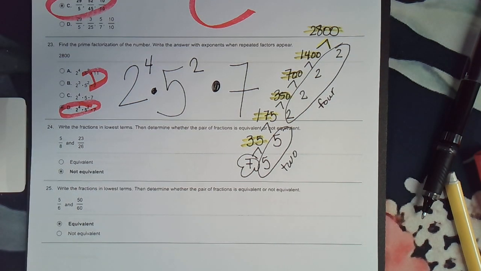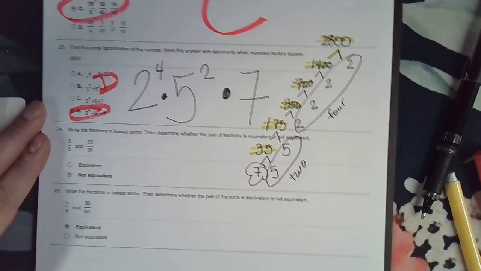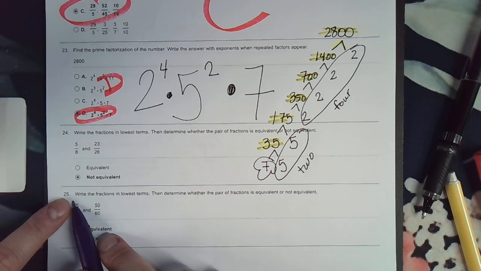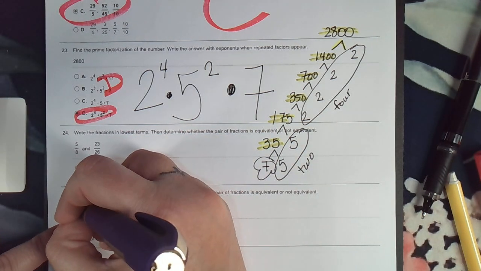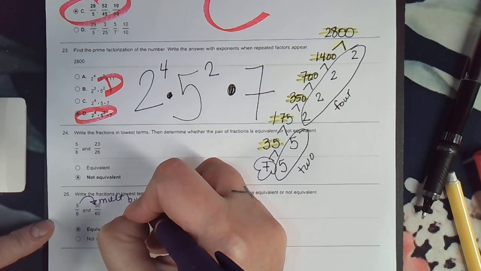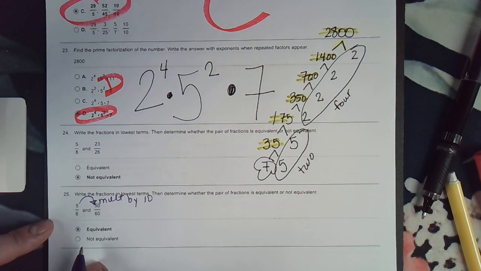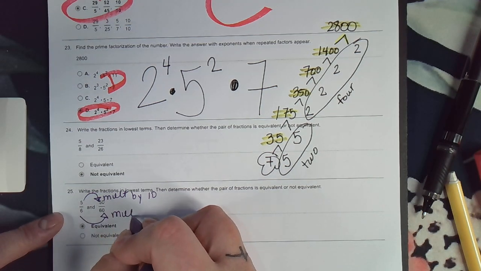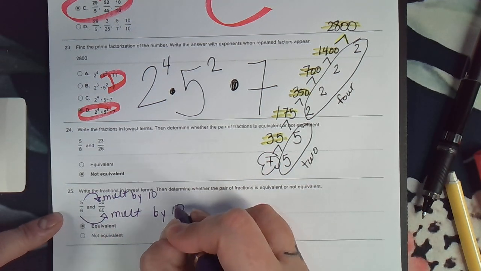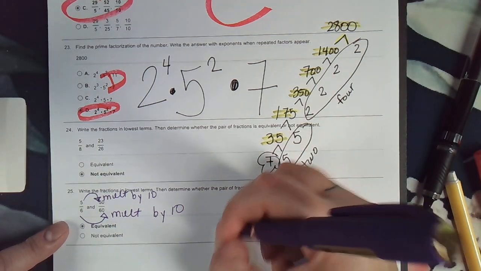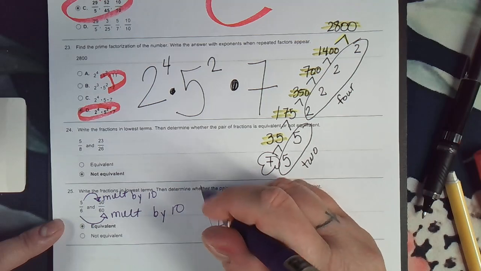Okay, let's look at 24. 24 says determine whether they're equivalent. Equivalent means you can multiply evenly. Like, for example, on number 25, to get from 5 to 50, you had to multiply by 10. Well, if I can multiply by 10 on the bottom to get from 6 to 60, then they are equivalent. And heck fire, 6 times 10 is totally 60. So this is equivalent, A.